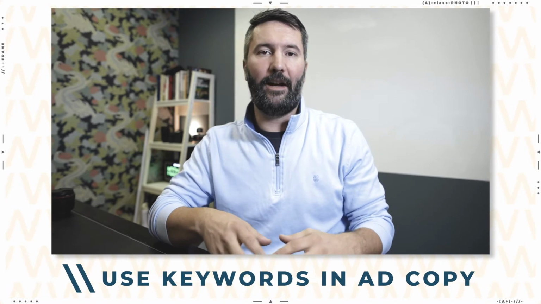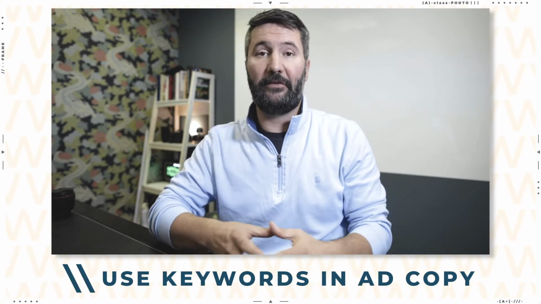The next focus point for PPC management is going to be using keywords in your ad copy. And this seems like a no-brainer, but it really piggybacks off the idea of using your designated ad groups the most effectively. You're going to want to make sure that you're using the keywords inside of your ad copy that matches the keyword ad groups that you set up. For example, to use that HVAC contractor again, if you have an ad group for HVAC air conditioning repair, you want to make sure you use air conditioning repair in your ad groups and in your ad copy.